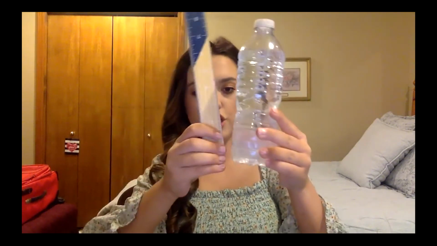All right. So moving on now to my next thing to measure. Let's see, what should I measure? I'm going to measure a water bottle, okay? So again, starting at the very bottom here, making sure that it lines up nicely. I'm going to set it down so I can see what it comes out to.